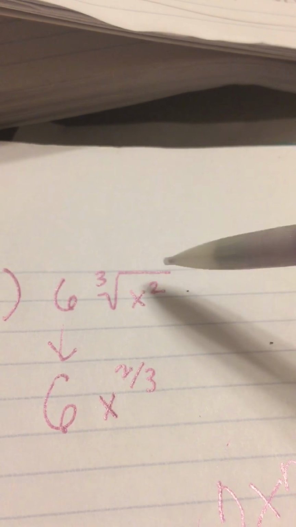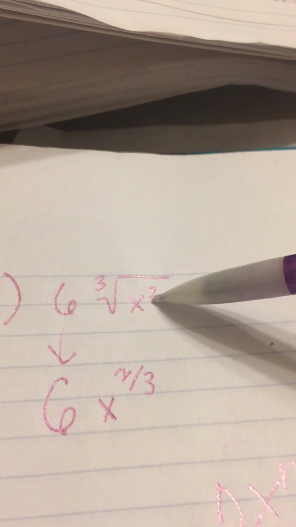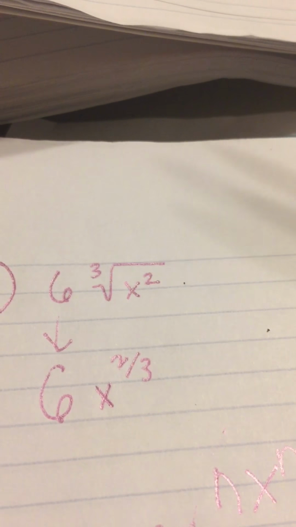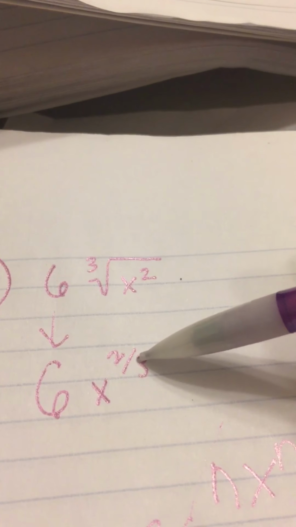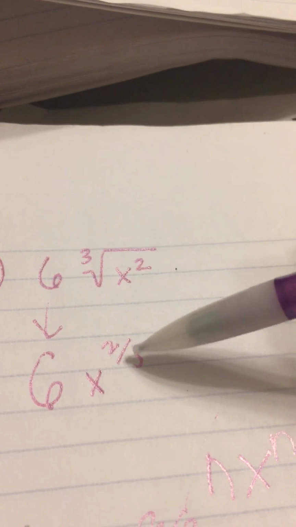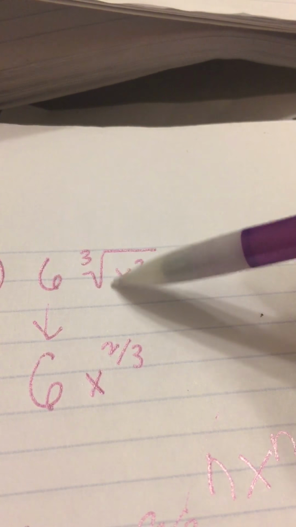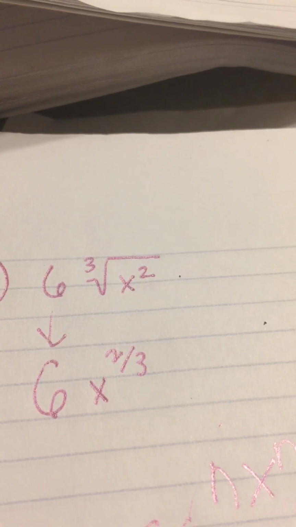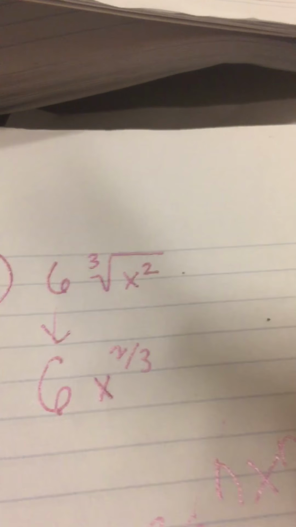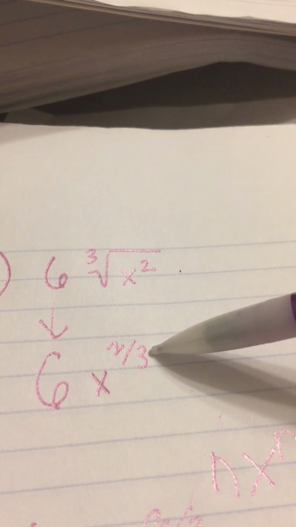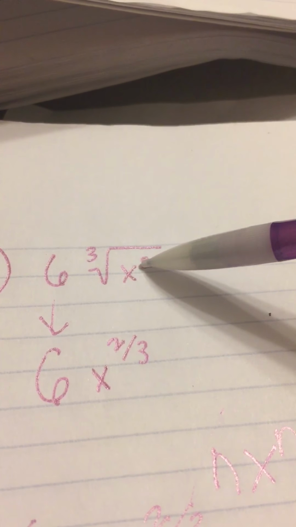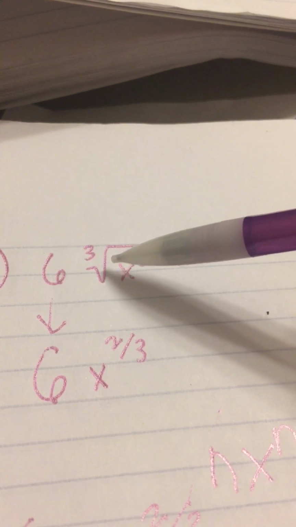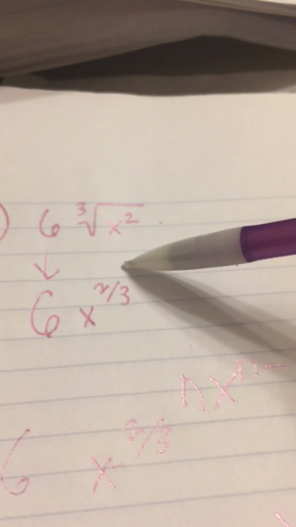Just bring it down, but we want to change this cubed root of x squared to an exponent so we can use the power rule. The 3 is going to be the denominator of the exponent, because the denominator is whatever the term, for example x, is being rooted by. It's a cubed root, so the denominator is going to be 3. And the numerator is whatever the exponent of that term is. 2 is the exponent, so 2 is the numerator, so it's x to the 2 over 3 exponent.